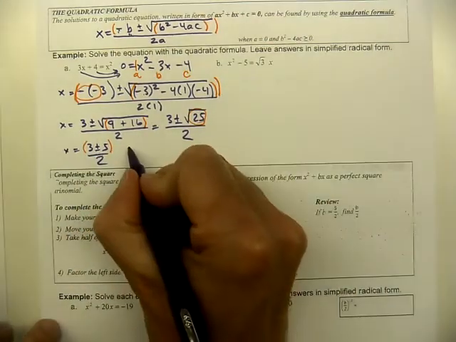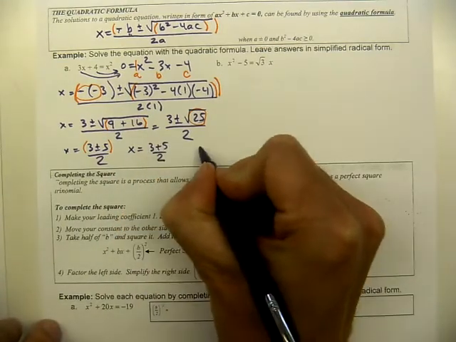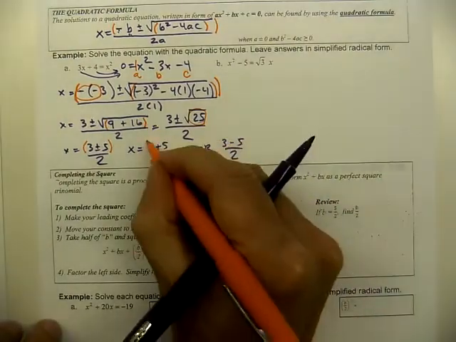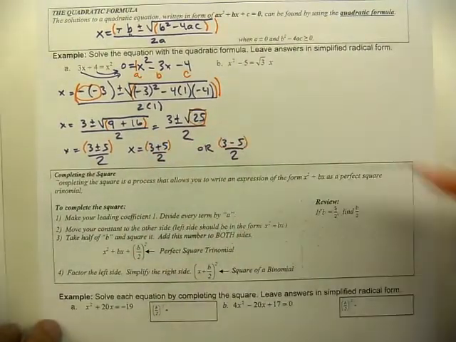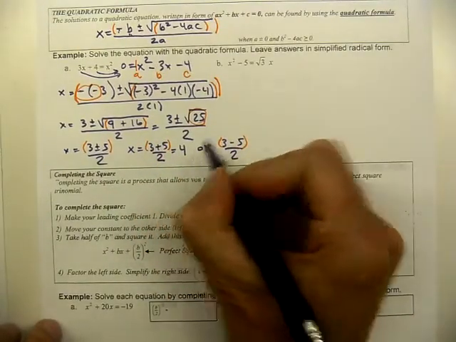So there's two possibilities. Either x is 3 plus 5 divided by 2, or it's 3 minus 5 divided by 2, right? So the idea is we have these parentheses here, so we need to combine like terms. So that'll give us 8 over 2, which simplifies to 4.